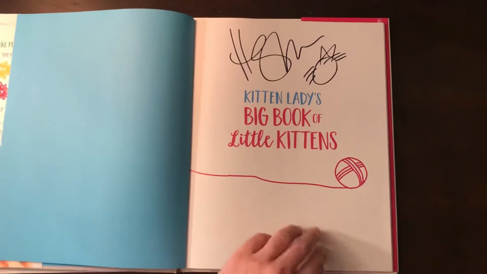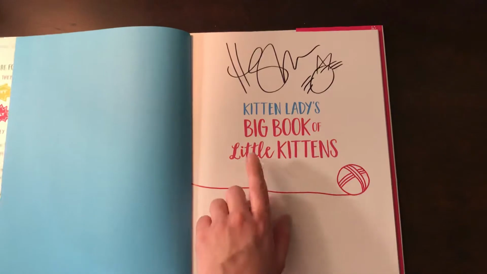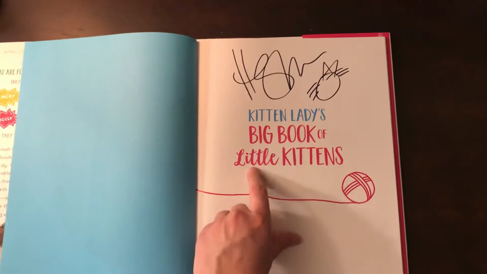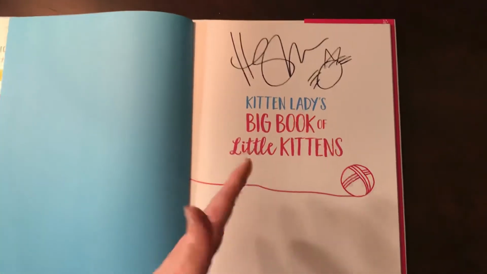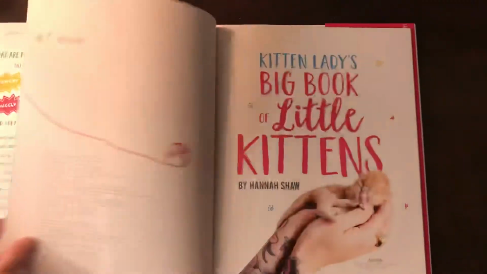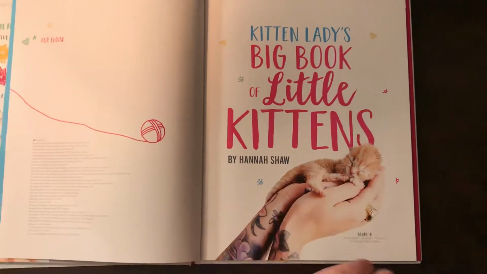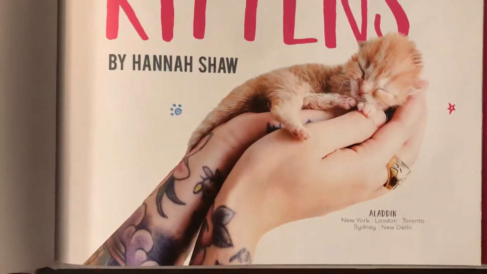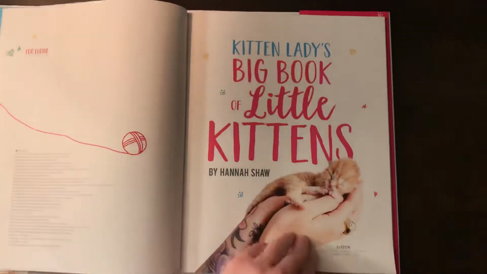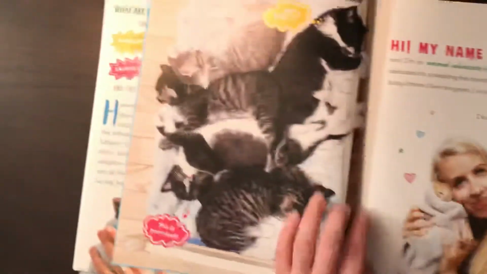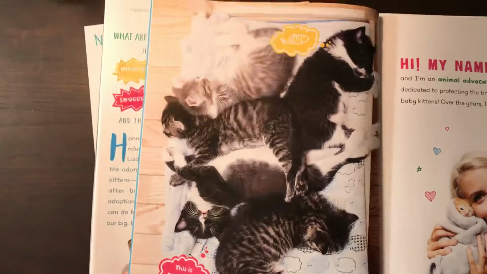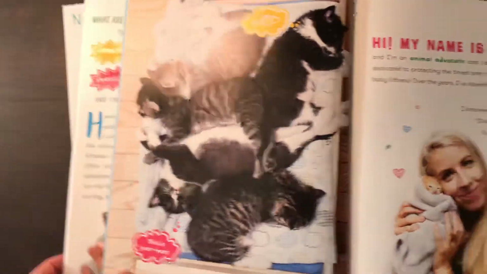Kitten Lady's Big Book of Little Kittens. And I love what the author chose to do with this word little. Everything else is in print, and this is in cursive, and I think it really helps this word stand out, just like a bold word or an italic word. Kitten Lady's Big Book of Little Kittens, because these kittens are itty bitty. Look at that. Let's just zoom in on that. Oh my goodness gracious, that is so cute. Okay, Kitten Lady's Big Book of Little Kittens. Oh my goodness, this is perfect. That makes me so happy.